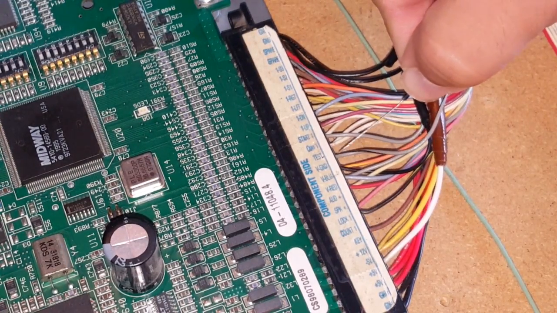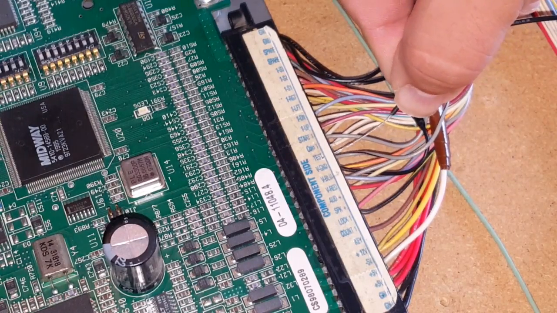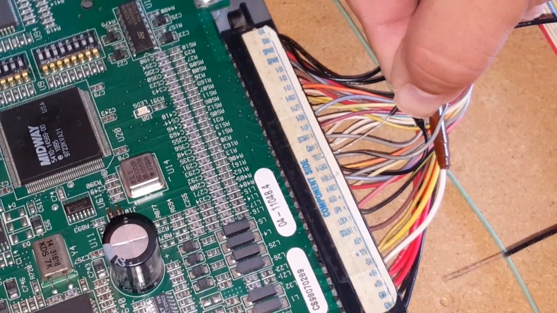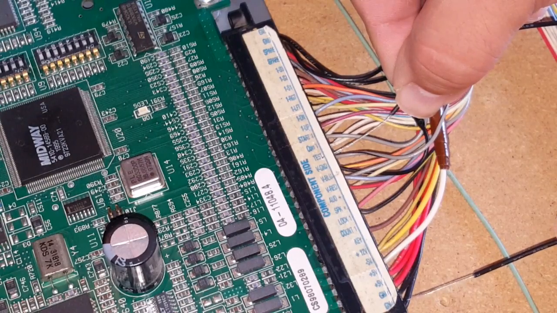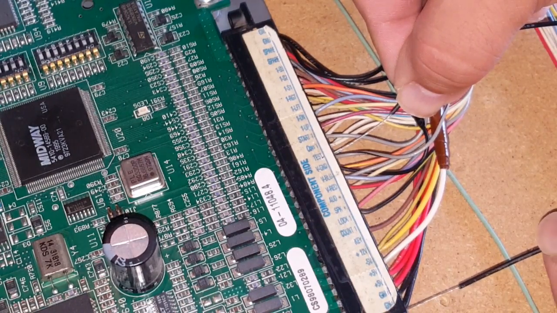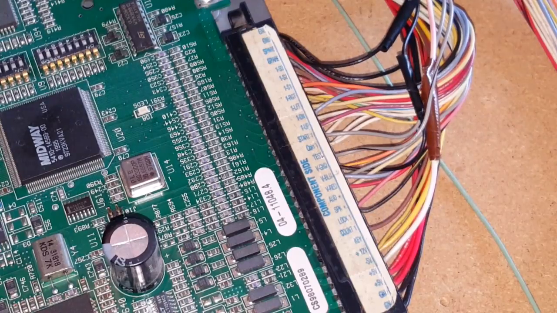Alright, so wire has now made contact with the test slot. Now we're going to make contact with the ground. Boom.